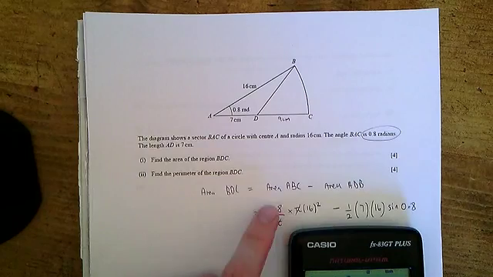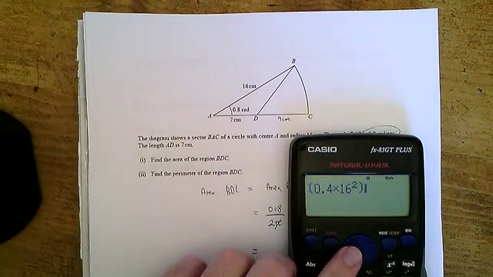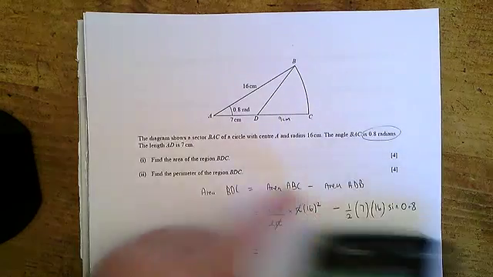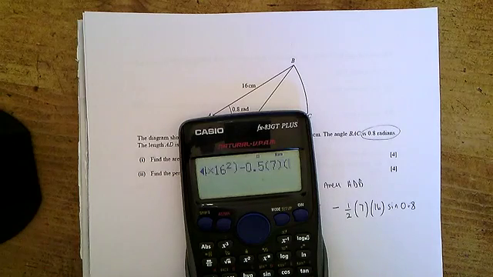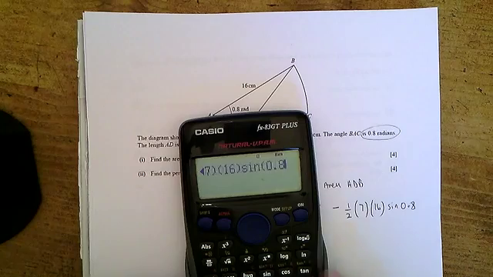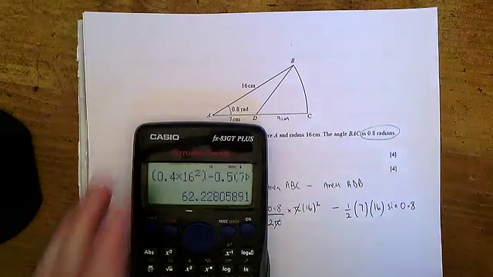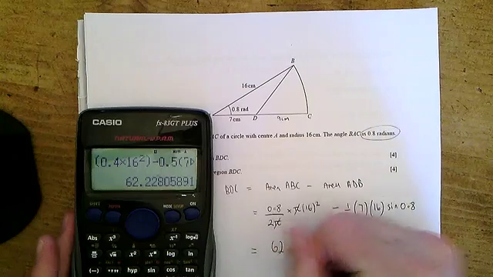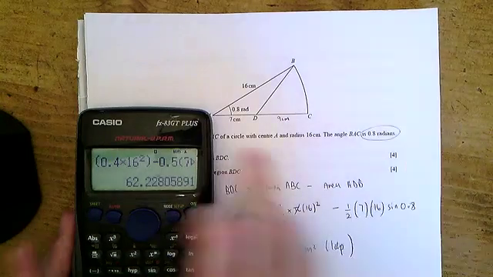I'm going to stick brackets around that in my calculator just so I'm safe and nothing goes wrong in the next bit. Minus a half, which I'll put in as 0.5, then 7 times 16 times sine 0.8, close my brackets, and I get the answer 62.2 centimeters squared to 1 decimal place.